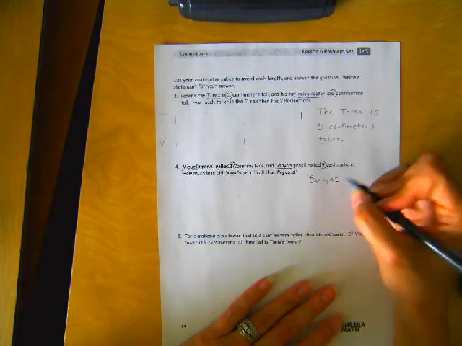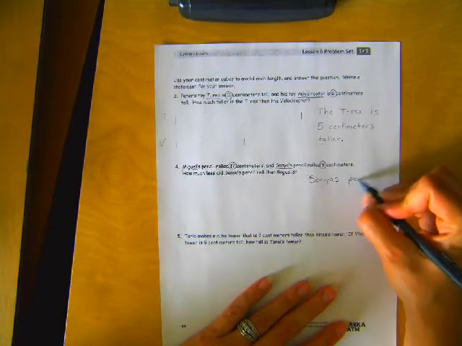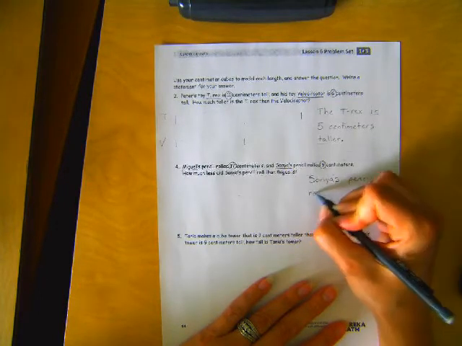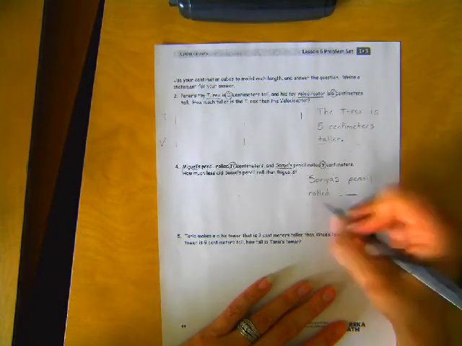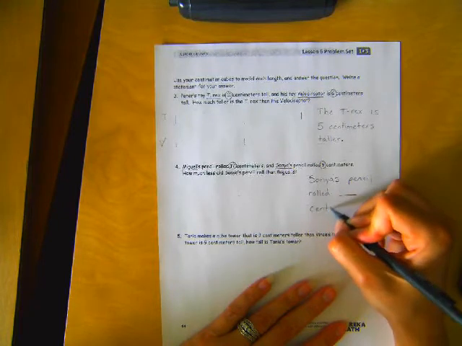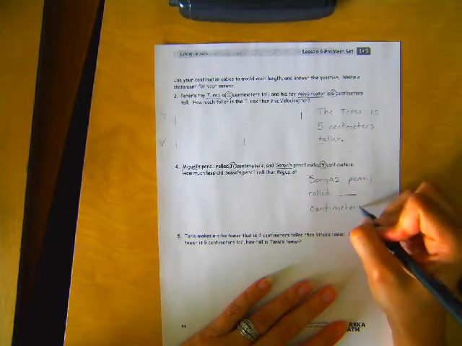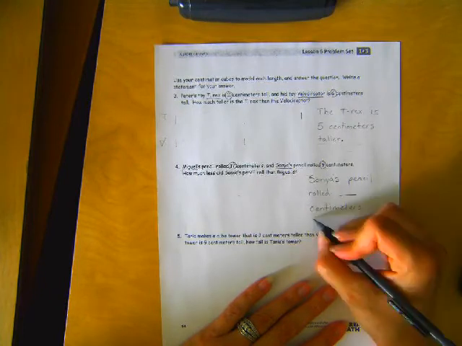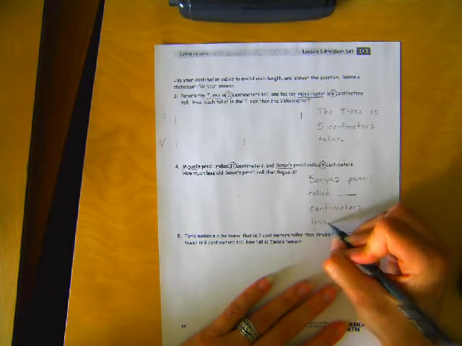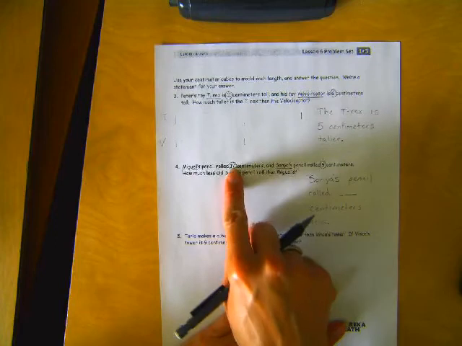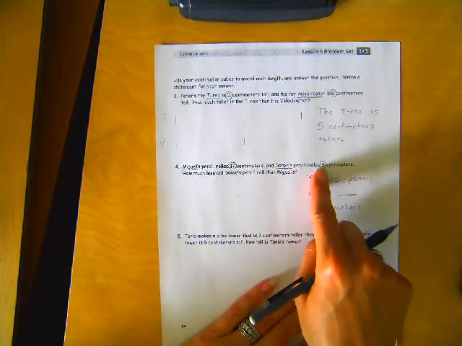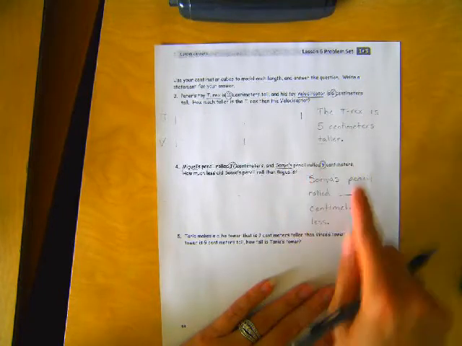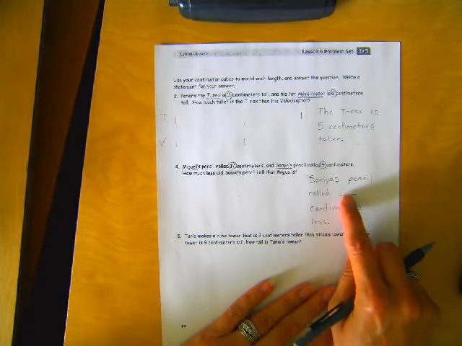Sonia's pencil rolled blank centimeters less. It is your job to set up your centimeter cubes, 17 and 9, and to figure out how much less Sonia's pencil rolled. And you need to write that number here in the blank.